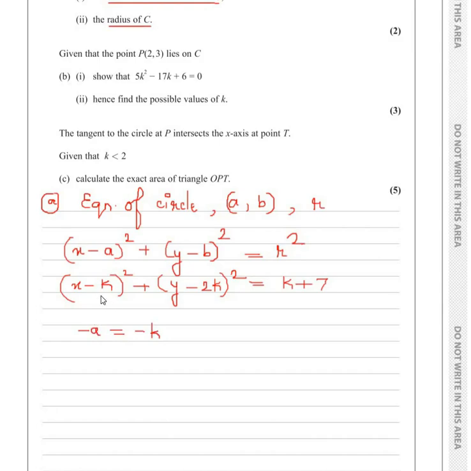So minus a and minus k, we are comparing these two terms, so we get a equals k. This is the x value. Now we compare the y value, that is minus b is equal to minus 2k. Again, the minuses cancel and we get b equal to 2k. This is the y value.